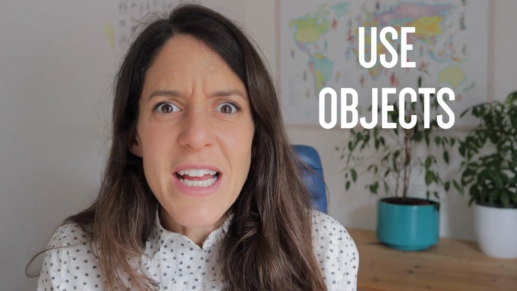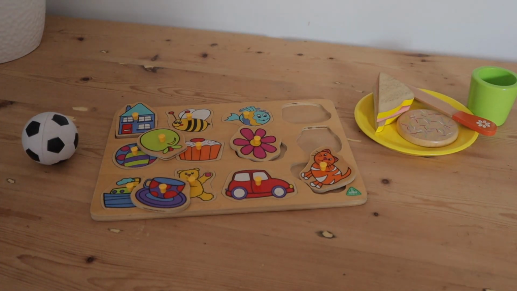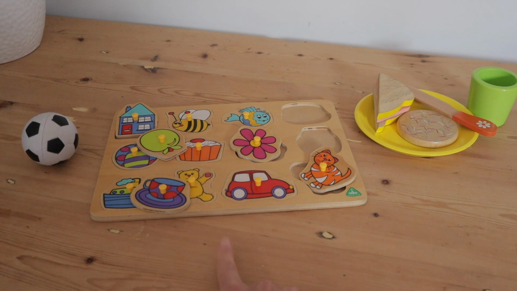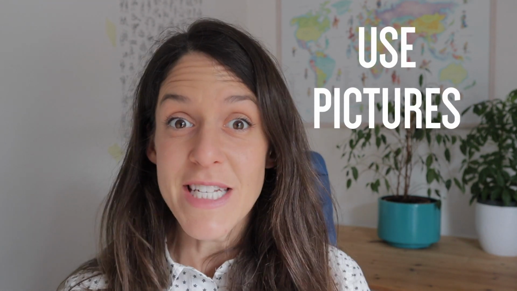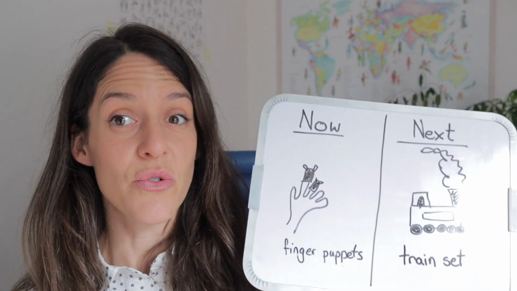My second suggestion is to use objects. Objects are the most concrete visual clue that you can give a child about what you are saying. And so you can say, first, let's play ball, next, let's do puzzle, and last, let's play tea set. The next step on from using objects is to use pictures. So you can print out special pictures or you can just draw something on a board.